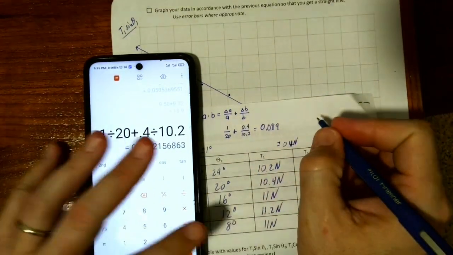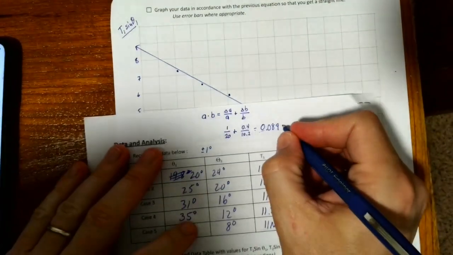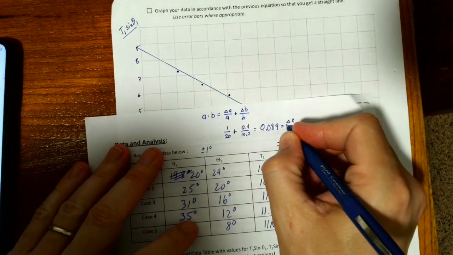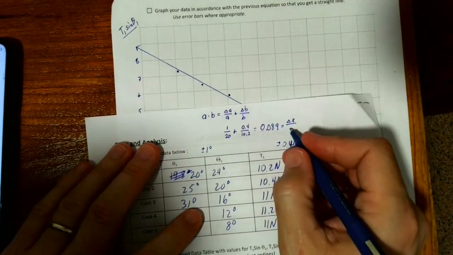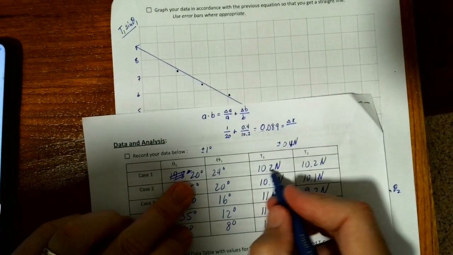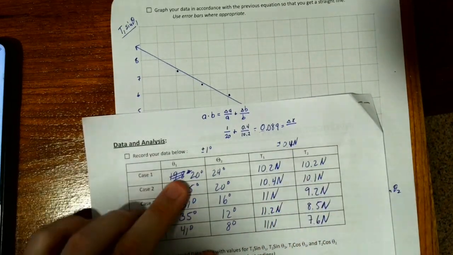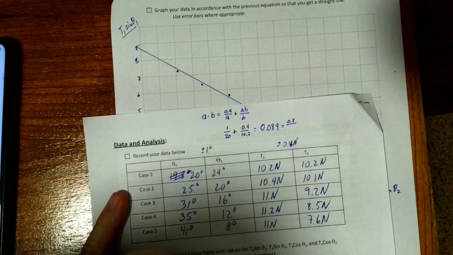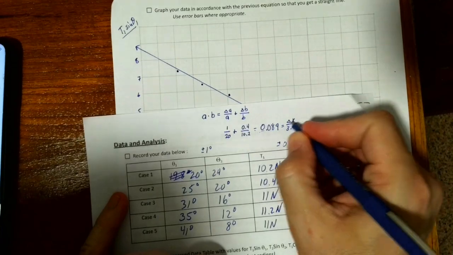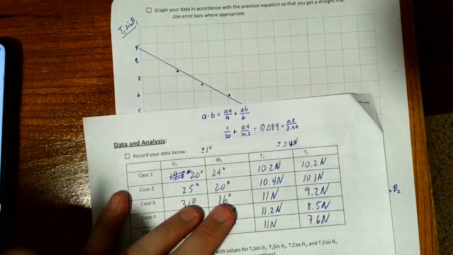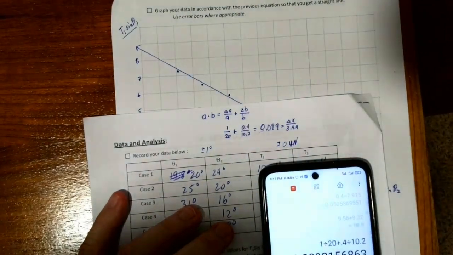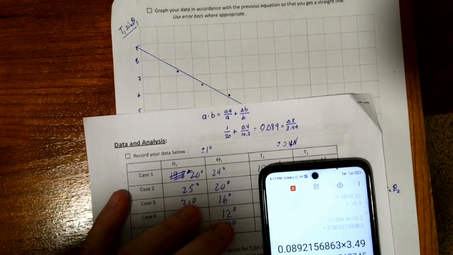And that gives me a fractional uncertainty of 0.089. Now that should be equal to the absolute uncertainty divided by the actual value. For the one that I just did, that was the 10.2. When I did that, the value that I got was 3.49. That's the T1 sine of theta 1. And so this would be divided by 3.49. And so what is x? Well, it would be this number, 0.089, and then I'm going to multiply it by 3.49.